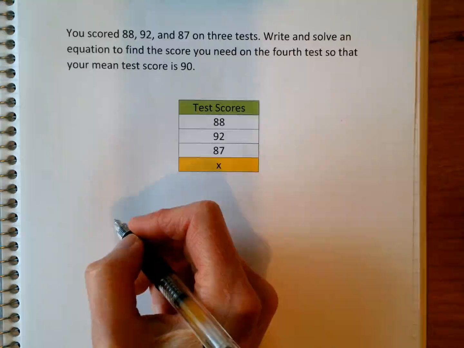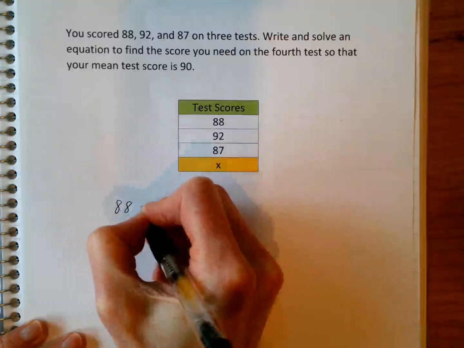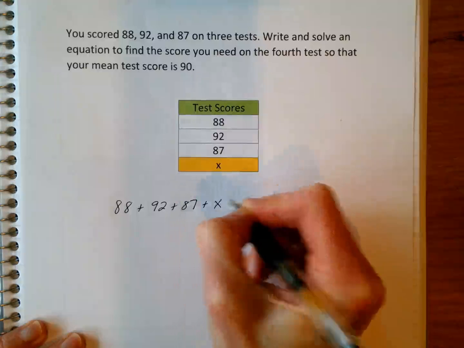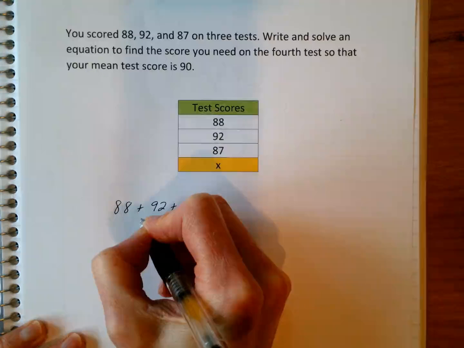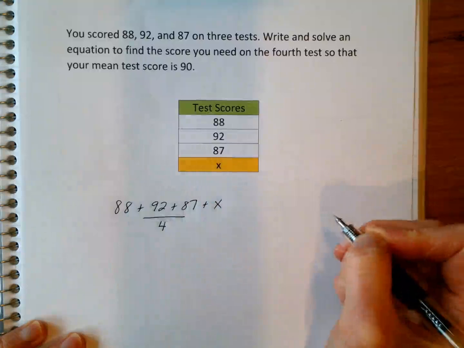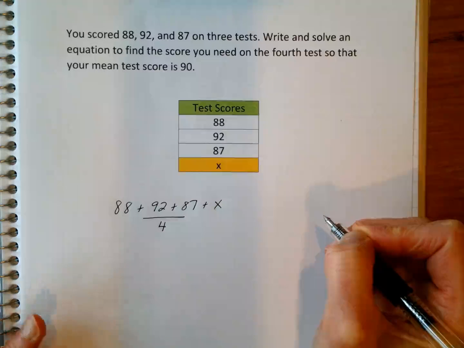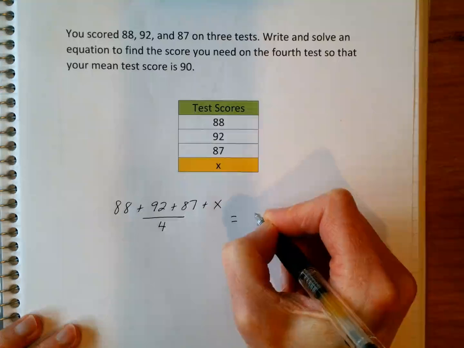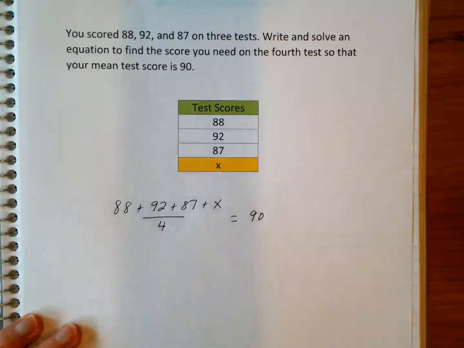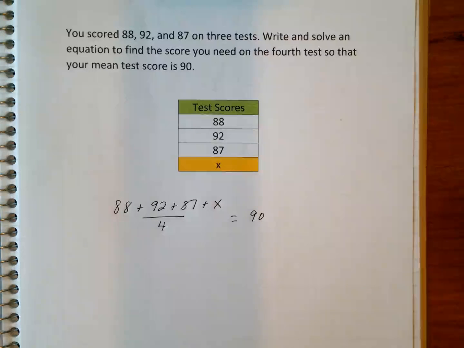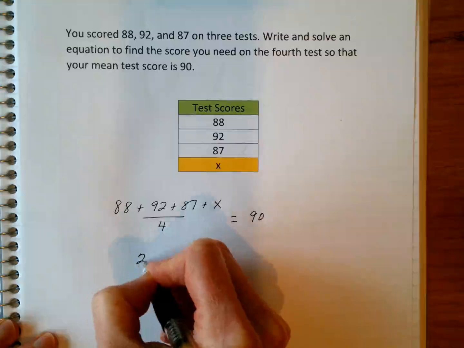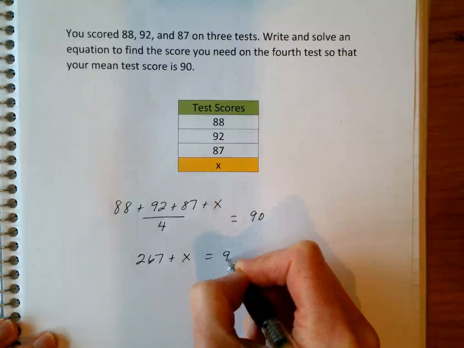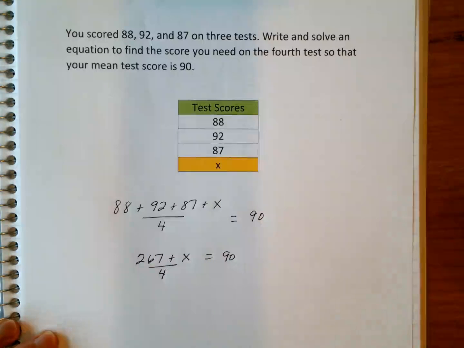So we are going to once again add up all of our data, 88 plus 92 plus 87, and include that unknown. We have 4 data values, so I'm going to divide, or at least show in my equation that I'm going to divide each of these by 4. And I want this to be equal to 90. So when I add all of these up, I get 267 plus x, equals 90. Oh, don't forget that that's still all over 4.